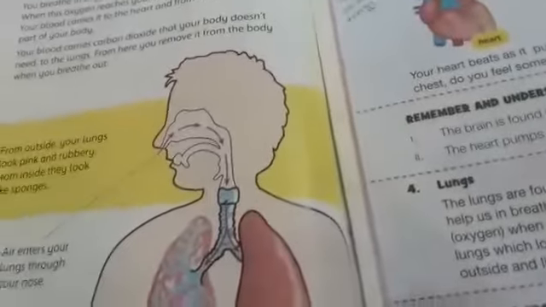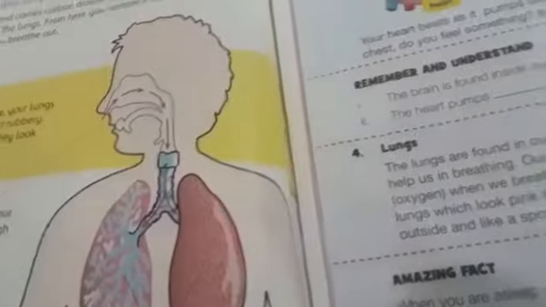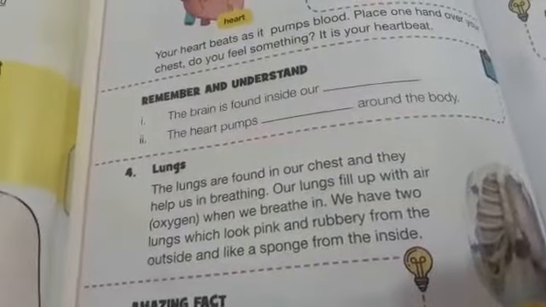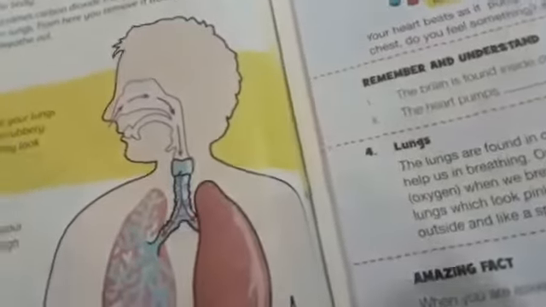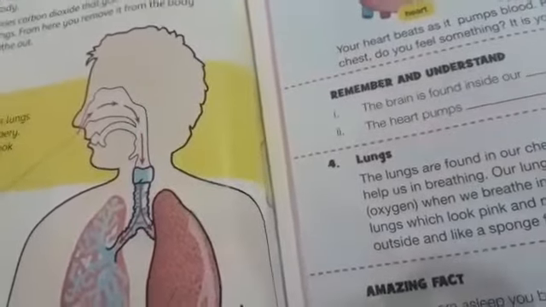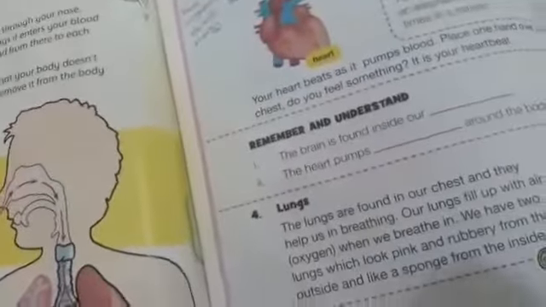The structure is a rubbery type. From the outside, you can see that the 2 lungs are pink and rubbery.